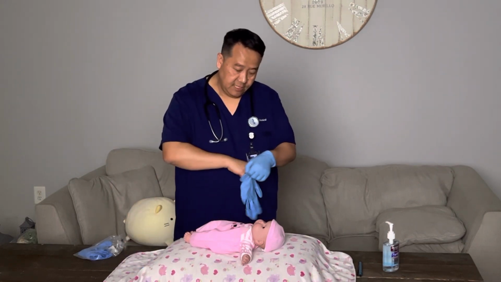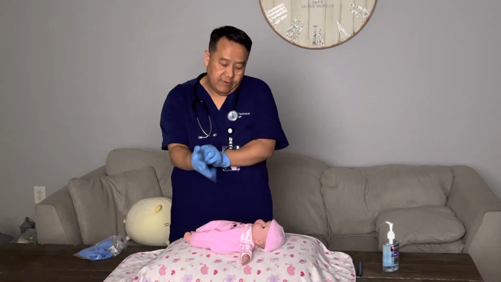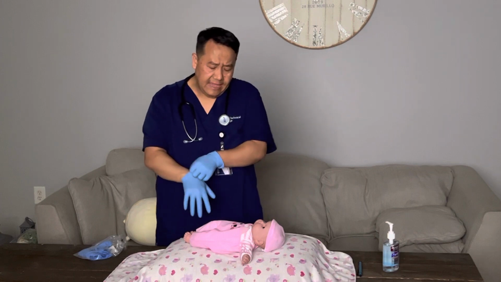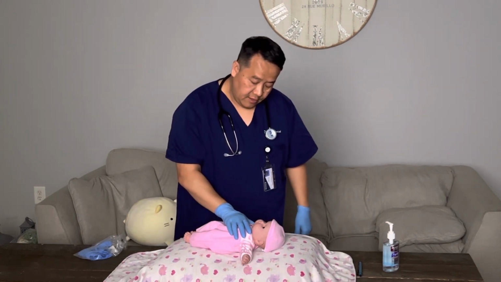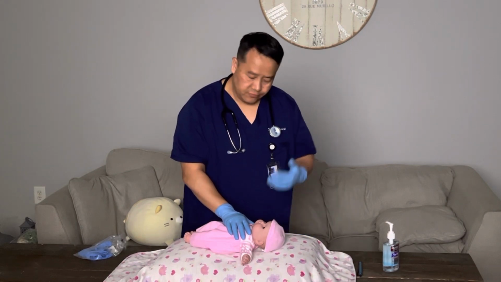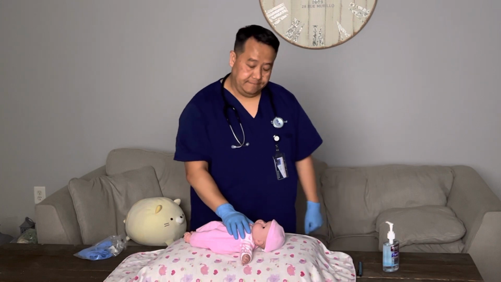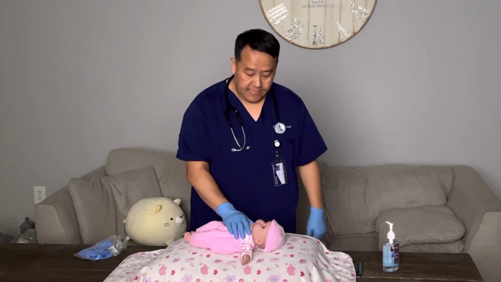Once I'm done with that, I'm gonna assess her breathing, her respiratory. And how I do that is I just simply put my hand right above her chest or abdomen, since babies breathe with their abdomen as well. A normal baby respiration is 30 to 60 per minute.